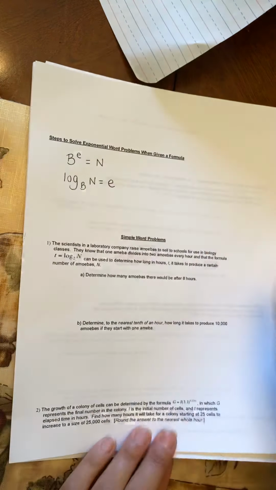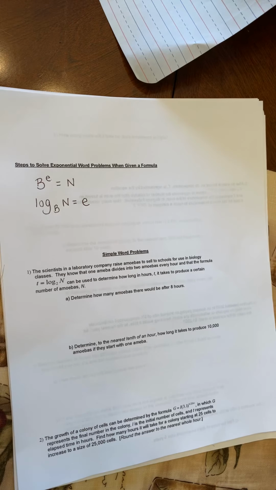Now, there are a variety of different types of questions that we can do that involve log and exponential. So I'm going to try to show you the ones that are the most array of different types of questions. So I'm going to start by doing number 1.